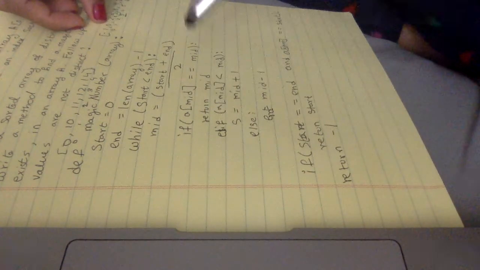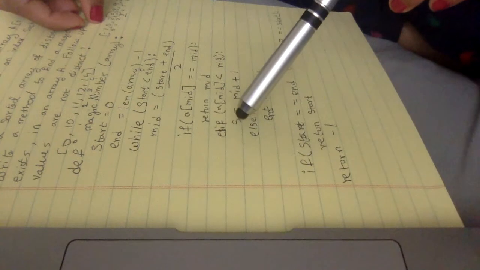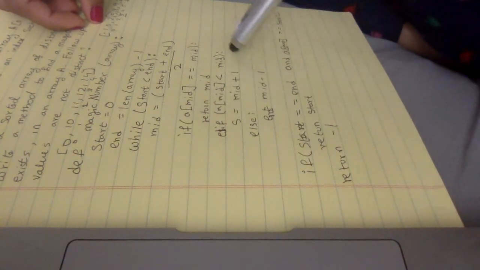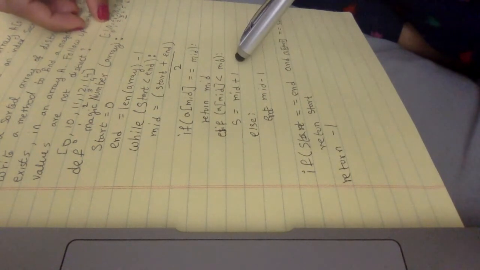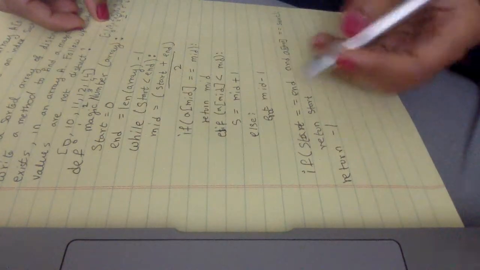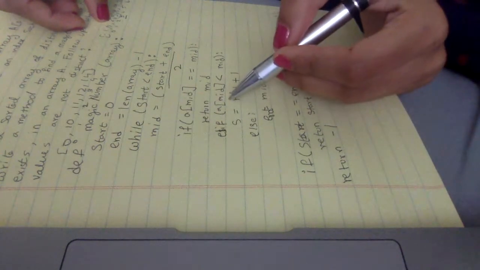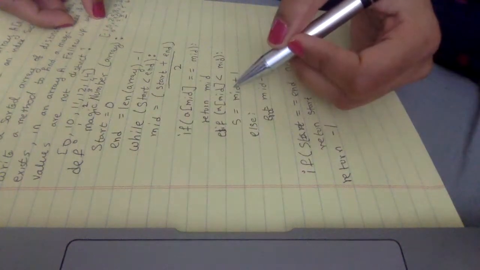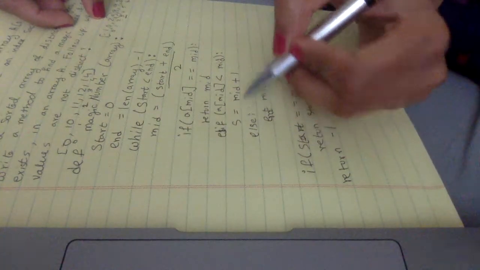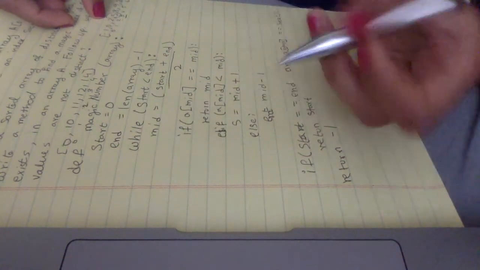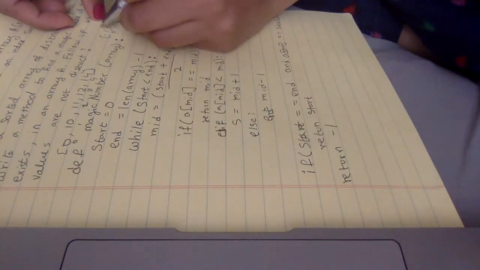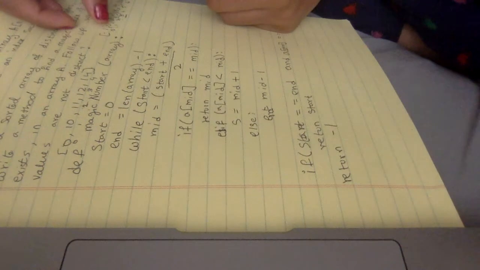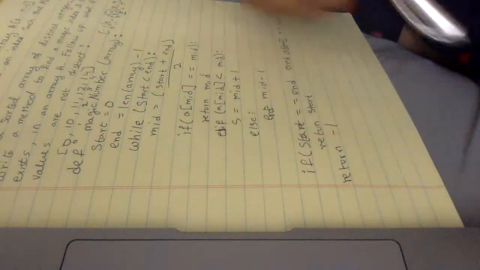For this case, no. And we'll check if array of mid is less than mid. It's a yes. So our start is mid plus 1. So our array is just 0 and 2.